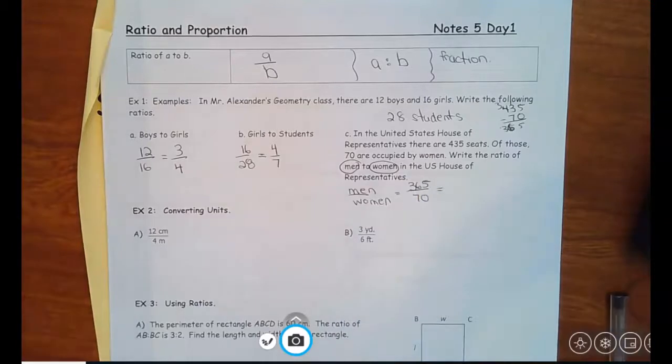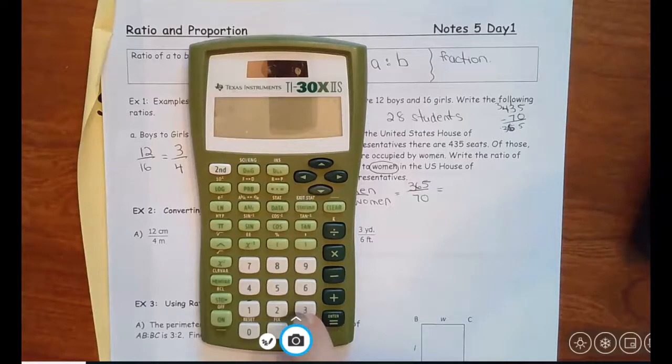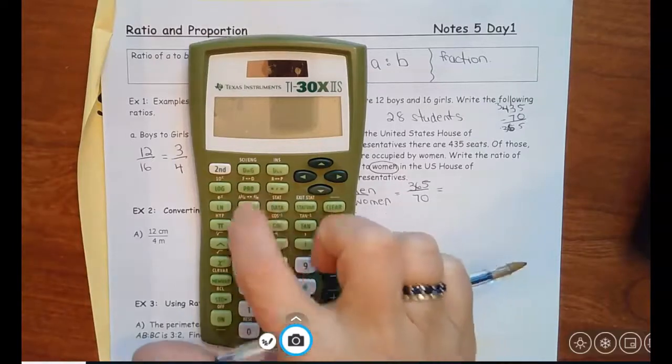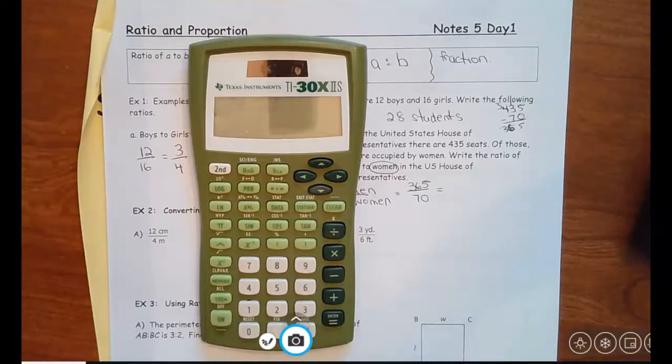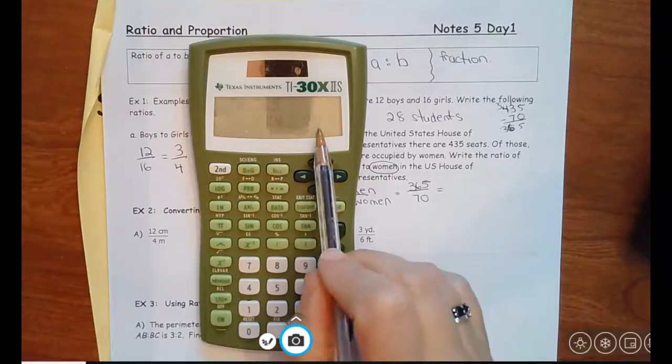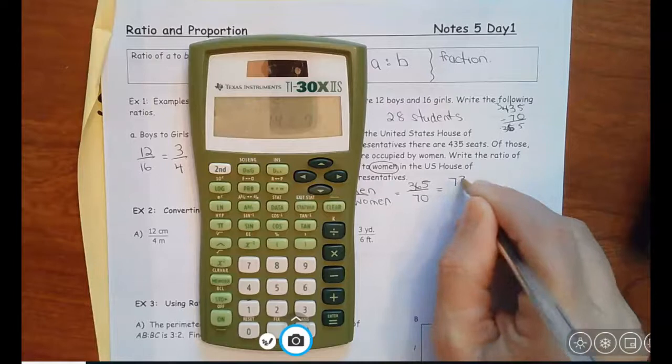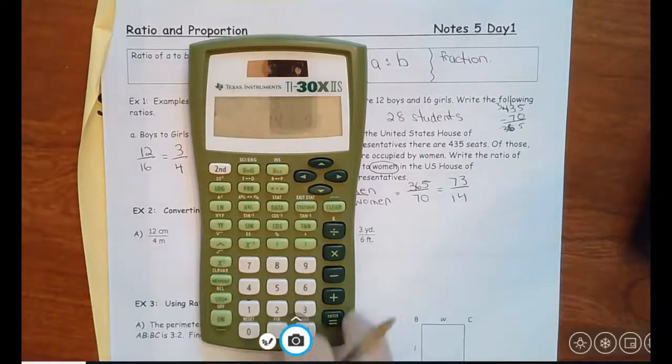I'm going to grab my calculator because there's one thing I did want to show you as well. Okay, what I was going to try and show you, 365 fraction bar 70. Unfortunately, that reduces it to a mixed number. So I'm going to do 70 fraction bar 365. It reduces it to 14 over 73. I just need to know that's 73 over 14.